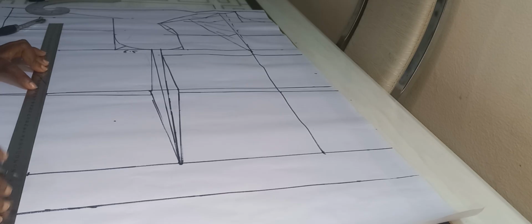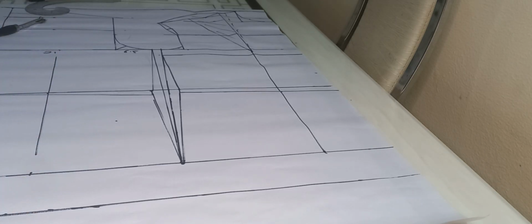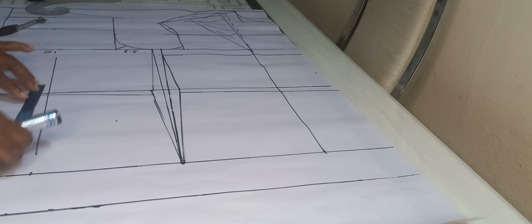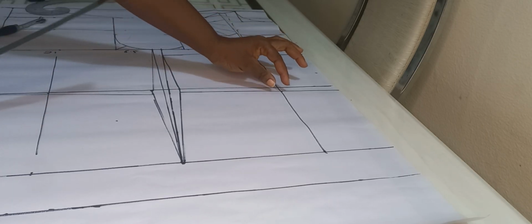So I'll come here, I won't go too far down, and I won't go too far up. See how I placed it. Maybe 15 centimeter down. Let me measure it. Okay, I did 15 and 17. Okay, we are darting with 7.5, right? So I'll be putting 4.